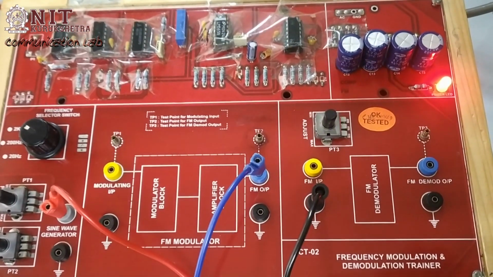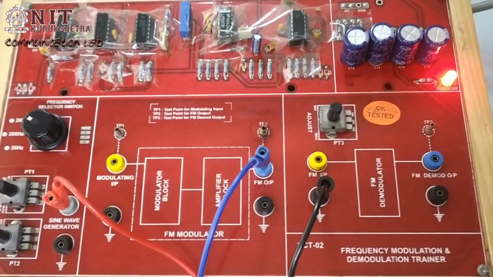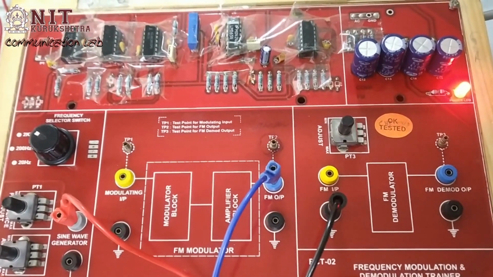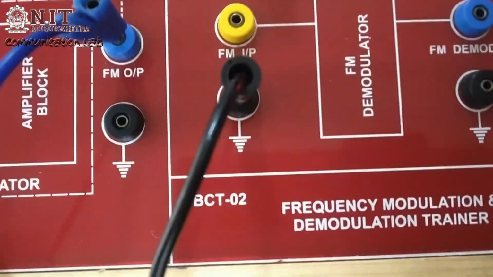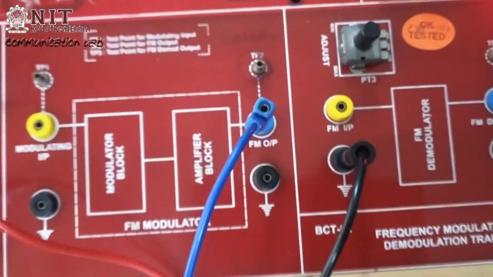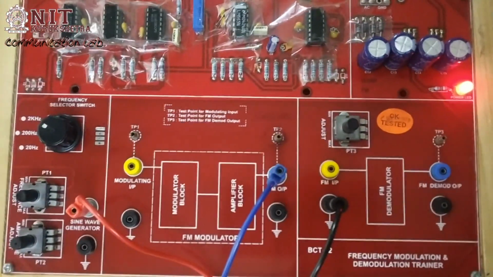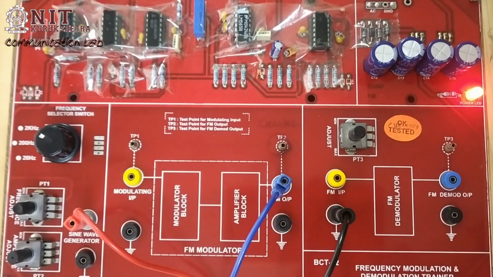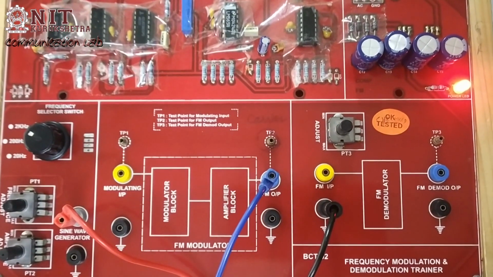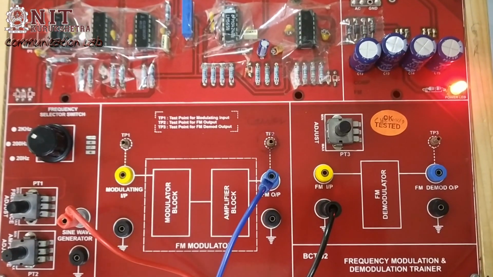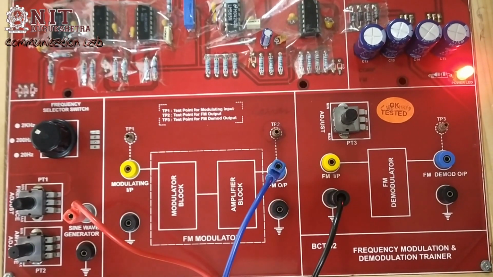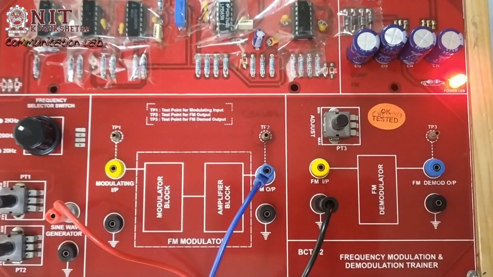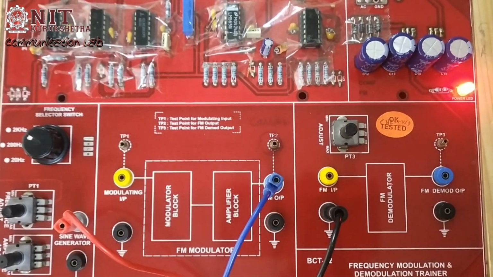Dear students, welcome to Communication Lab. In today's session, our experiment number 2, FM, frequency modulation and demodulation. In frequency modulation, the frequency of the carrier signal is changed with respect to the modulating signal. So this is our FM. This technology is used in telecommunication, radio broadcasting, signal processing and computing. In this experiment, you have to calculate the frequency deviation.